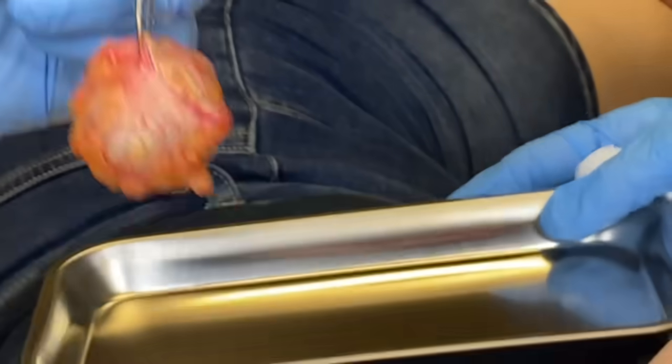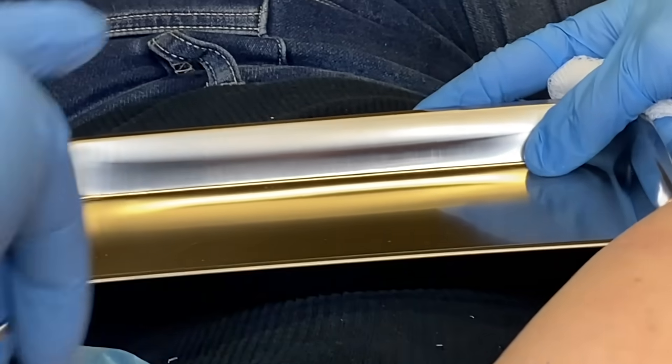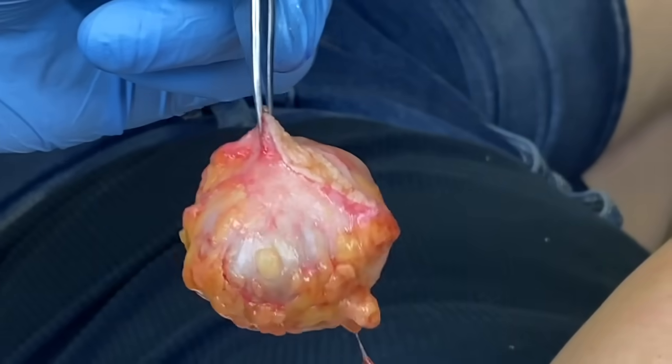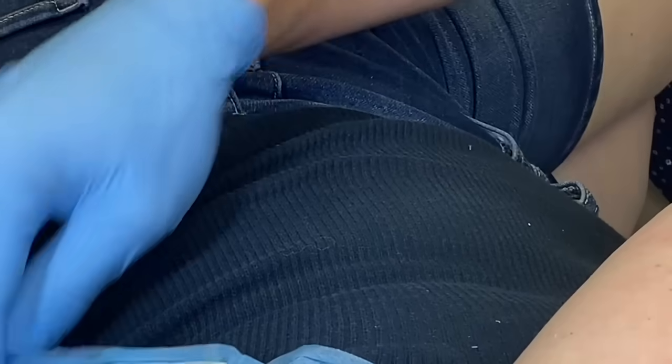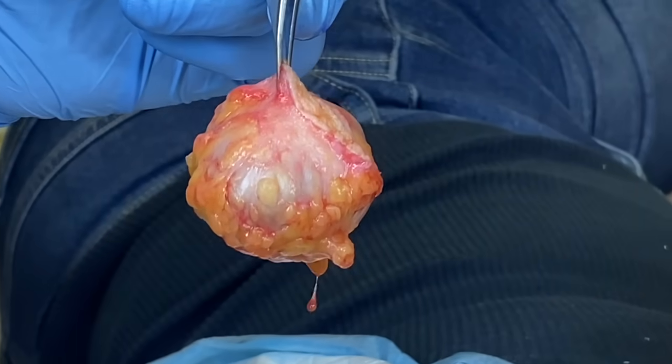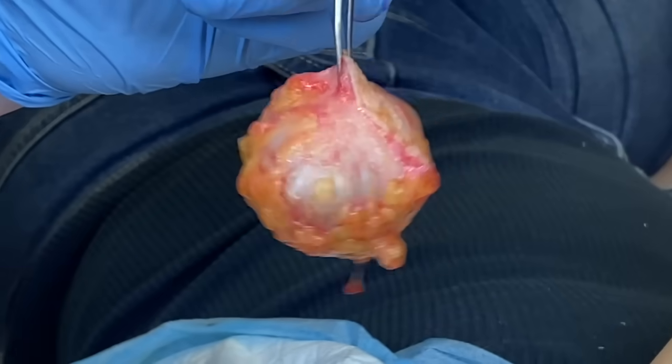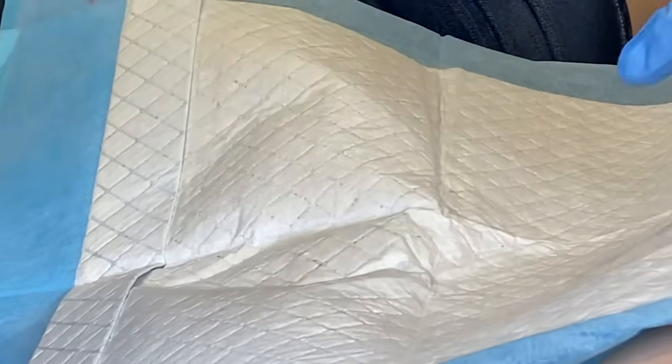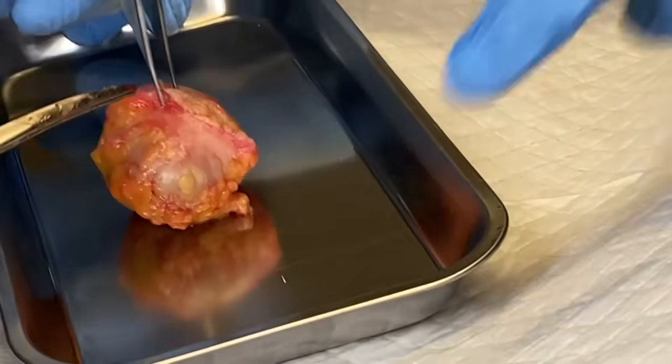And that is it. Just put a blue drape over top of her there, if you don't mind. I think I'm going to get another one. The patient's brought an assistant with her today, who wants to take a picture, so we're going to let her take a picture of it.